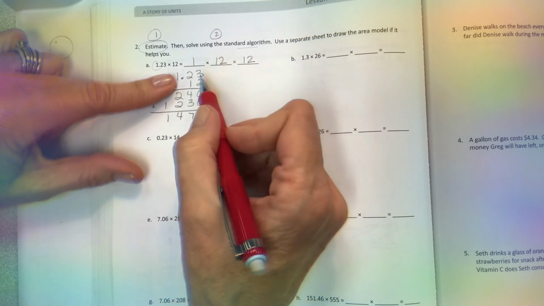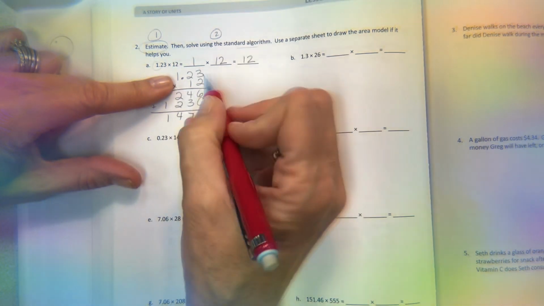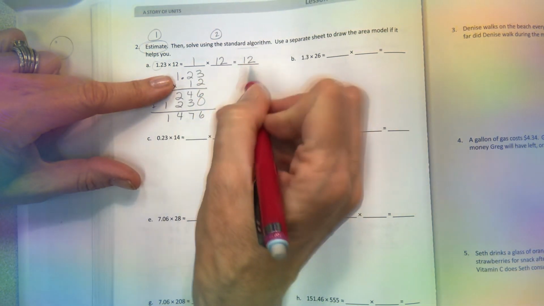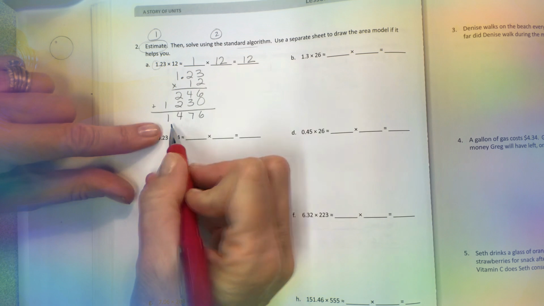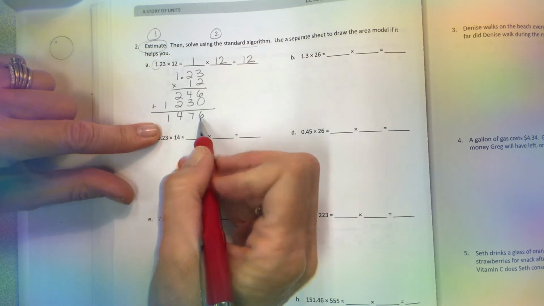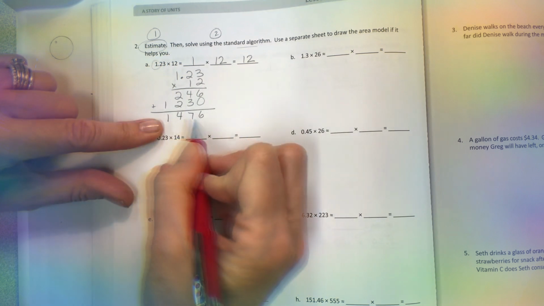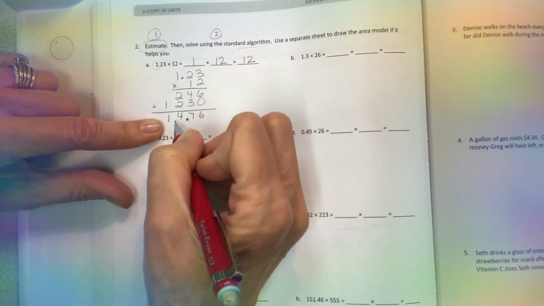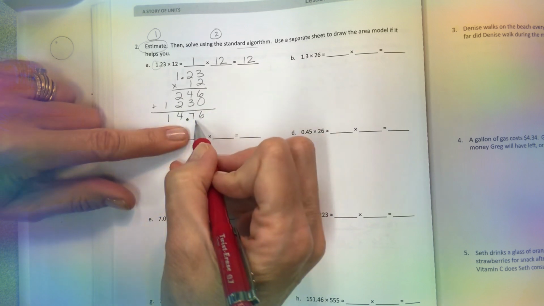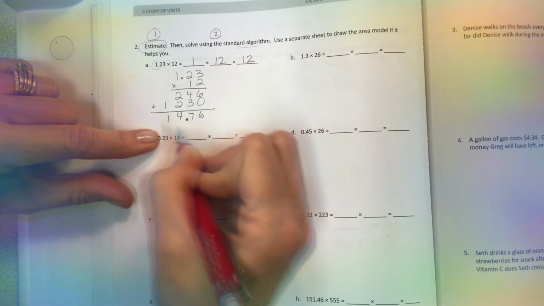Thinking about placing the decimal, this is your reasoning about the product of the whole number and the decimal and trying to figure out where to put it. If I have 12 as my estimated product, then where would I put the decimal in here? Well, making it 1.476 would be too small. 14.76 just to compare would be about right. 147 would be way too big.